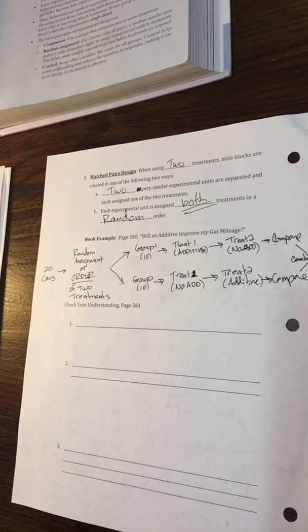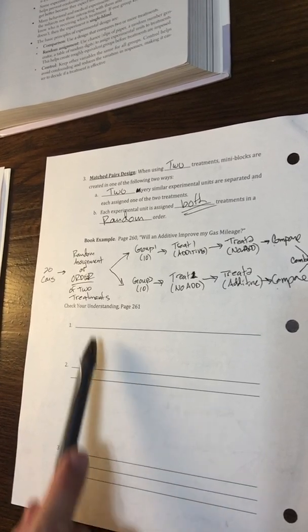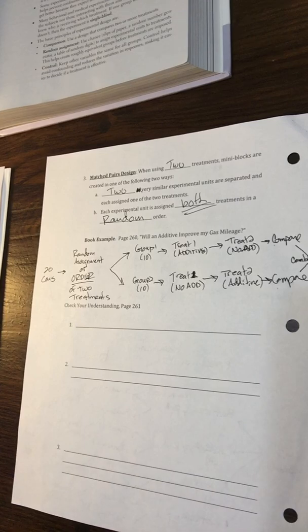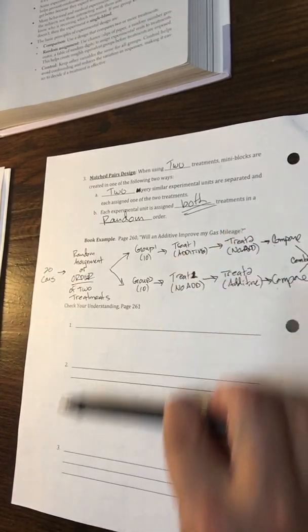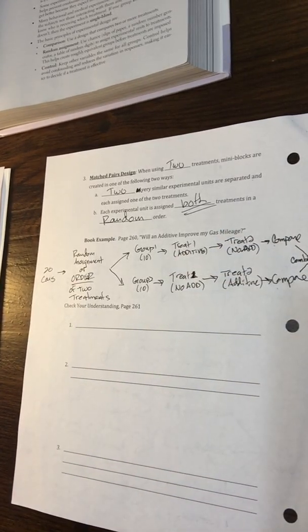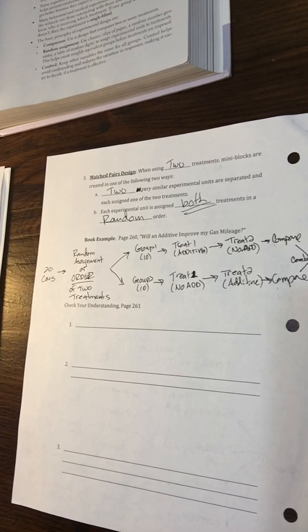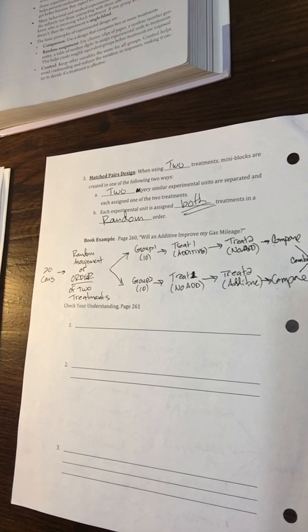All right, you guys have a check your understanding to do. It'll be the last thing for you to do today. Go to page 261, read your check your understanding, and fill this whole thing out. It's going to take you a few minutes, but I highly recommend that you actually go through and do this. I'll be back with the answers in a second.